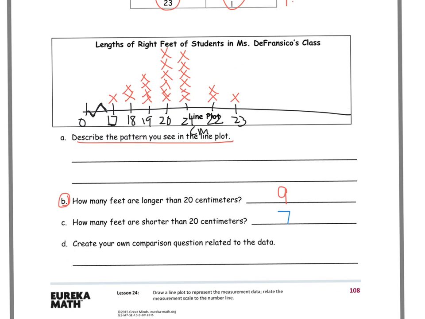And then it says, create your own comparison question related to the data. So that's going to be one of those ones where you get to ask a question based around your data. And you'll pose that question right there for D.